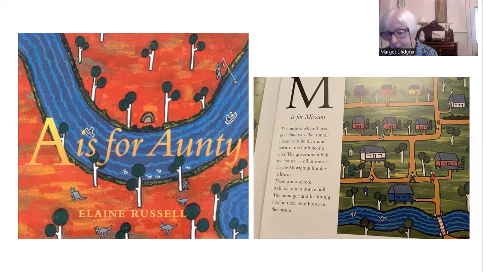Here we have A is for Auntie, and when this book appeared in the year 2000, we welcomed Elaine Russell's vivid paintings of her childhood on the Murrin Bridge mission, with scenes of happy games and interactions with the natural world. But the grid lines in many pictures show that the cottages were lined up in very neat rows so that both adults and children were supervised and lacked true freedom.